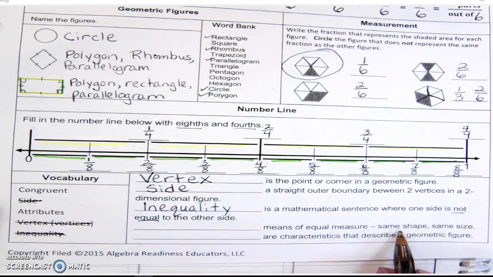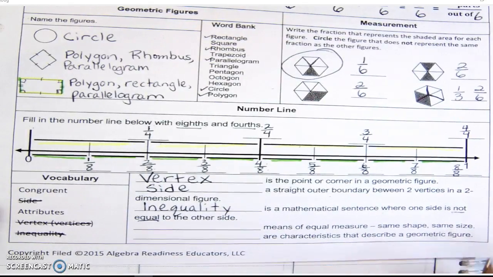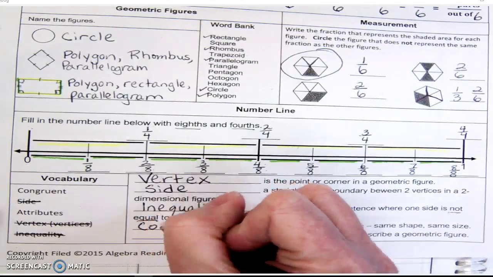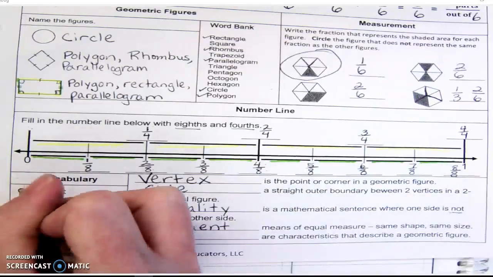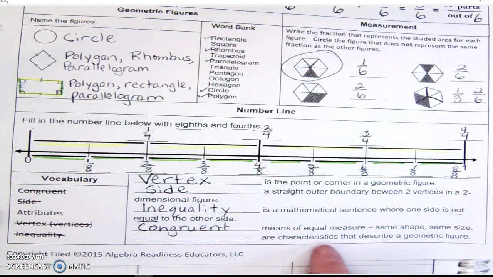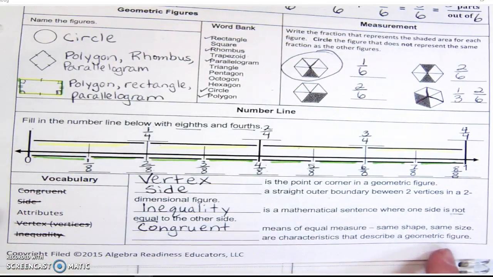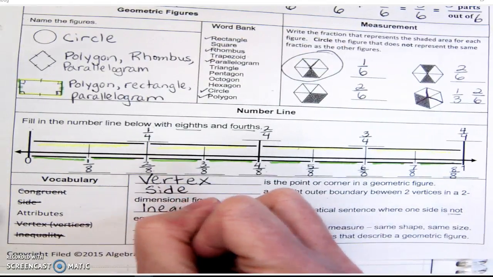Means of equal measure, same shape, same size. We'll be talking about that more this week. That word is congruent. Same shape, same size. And characteristics that describe a geometric figure are attributes.